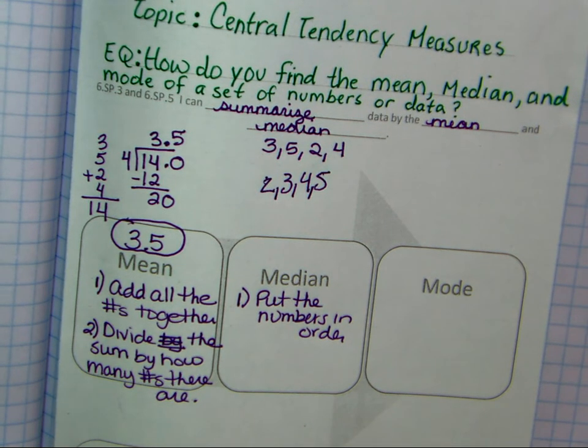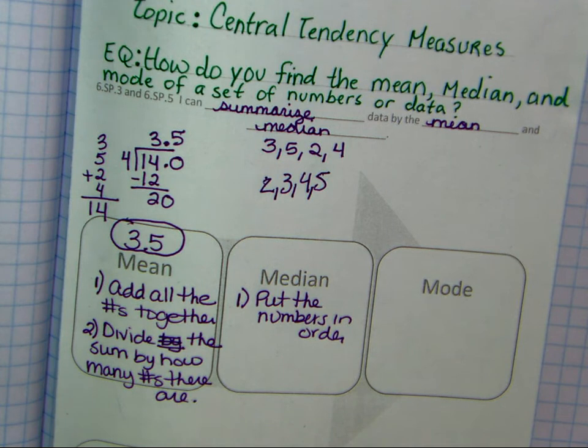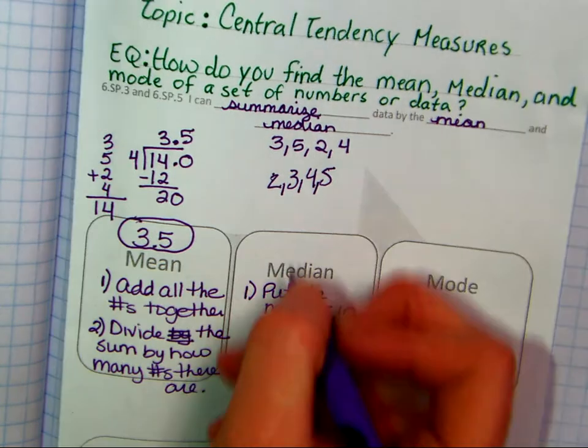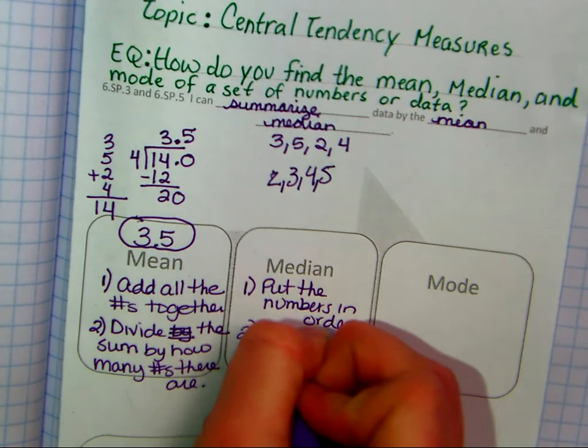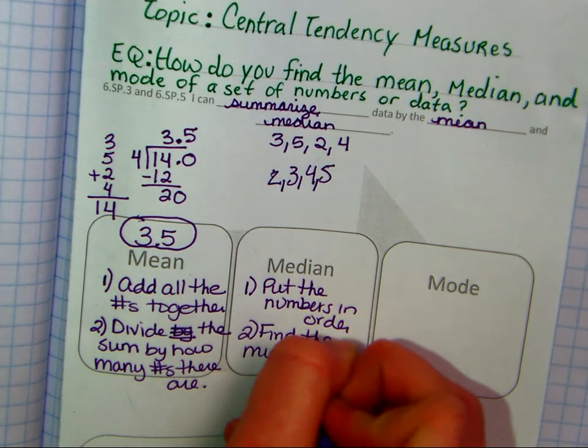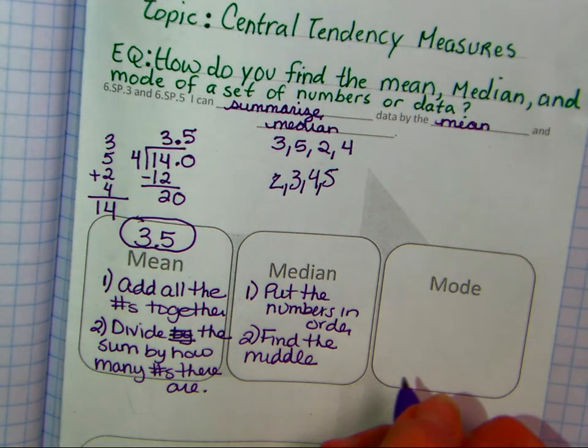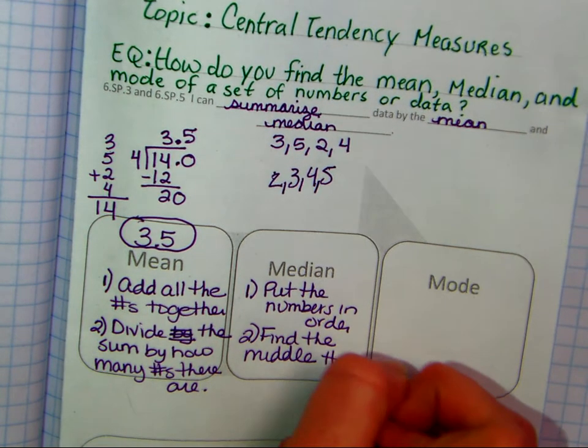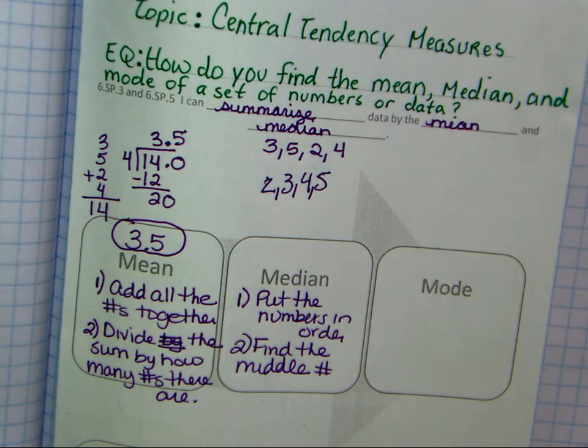Okay. Thank you, Alyssa. Good job. So Alyssa put the numbers 2, 3, 4, and 5. So now what we're going to do is, once we put them in order, we're going to find the middle number. And how I do that is it's very scientific.